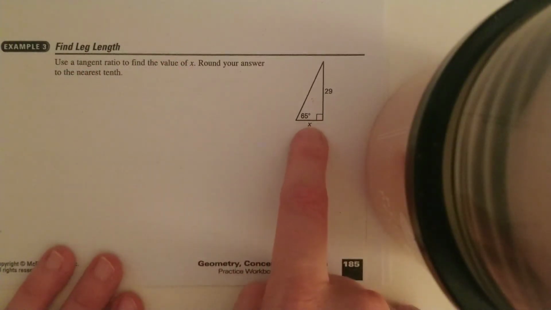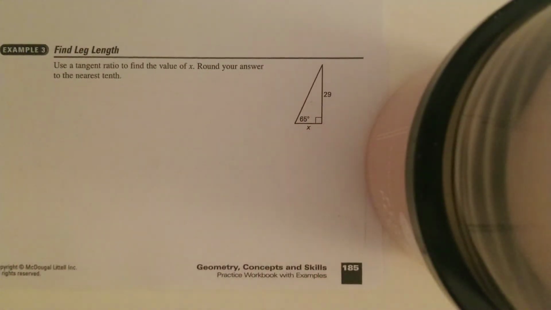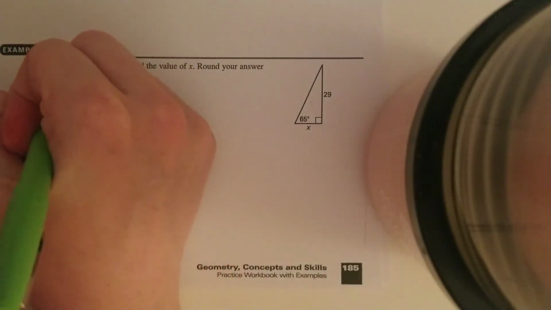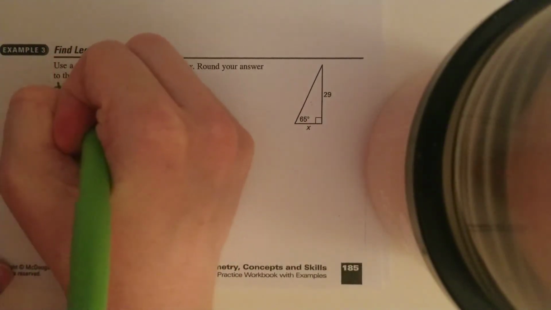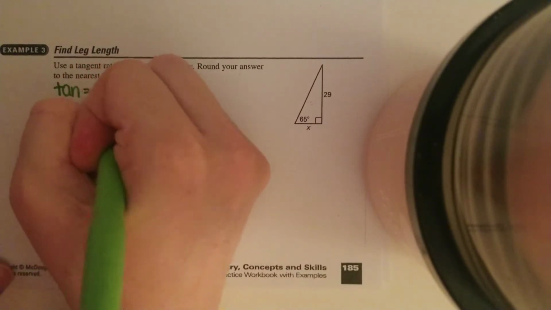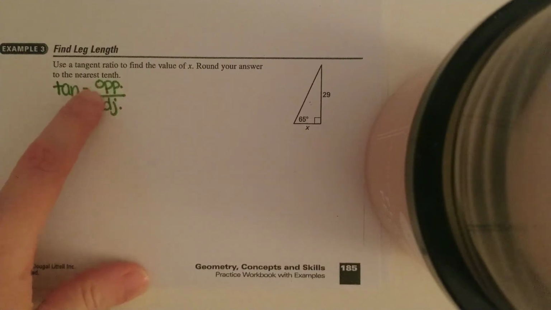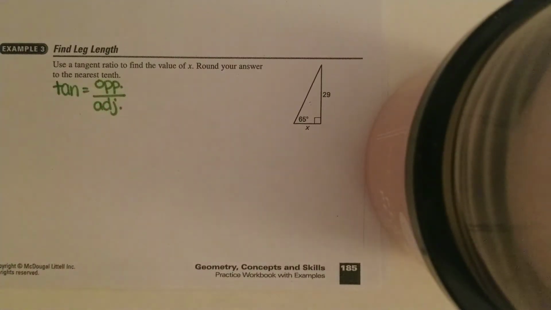So if we're looking here, x, we have no idea how long that part of the triangle is. And so it's our goal to figure that out. The only thing that we know really with triangles is tangent. Tangent equals opposite over adjacent. So we're going to use the tangent. Tangent equals opposite over adjacent.